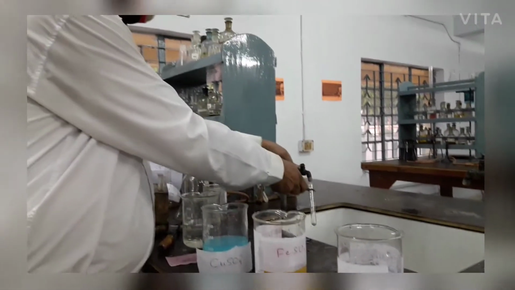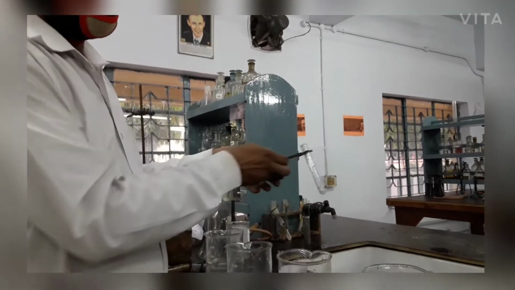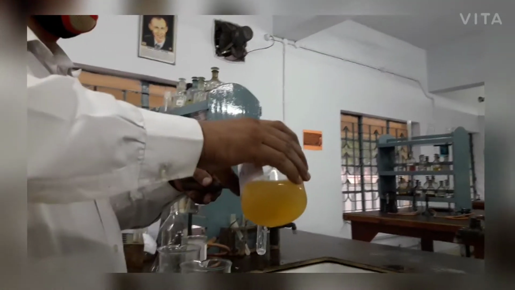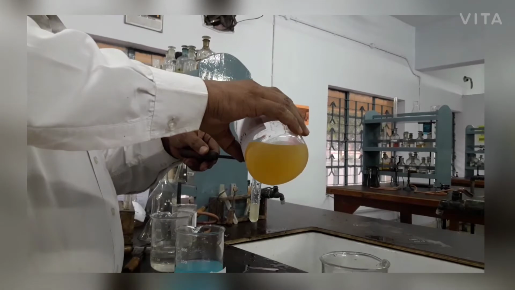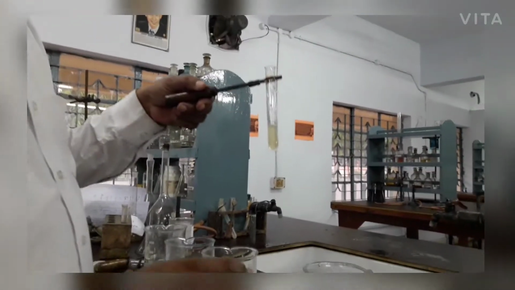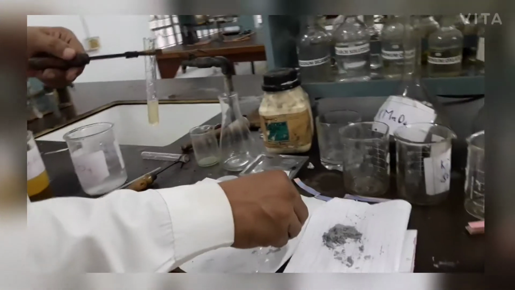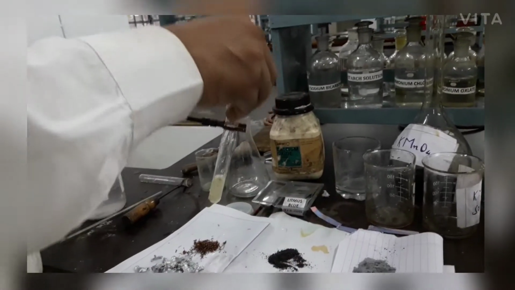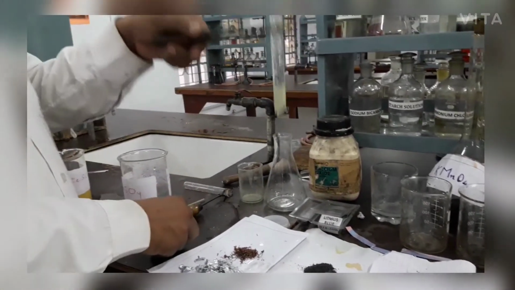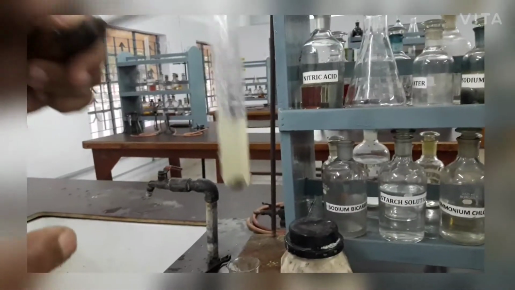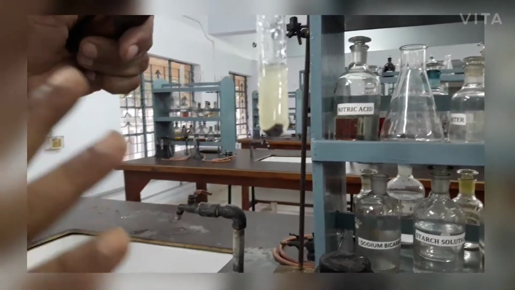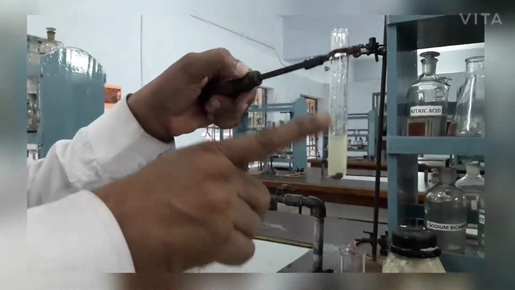Again we are taking the same solution, iron sulfate, and now we are adding iron metal, and we wait for the reaction. No reaction, means iron cannot react with iron sulfate.